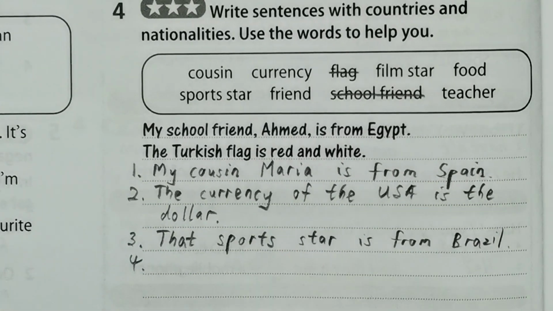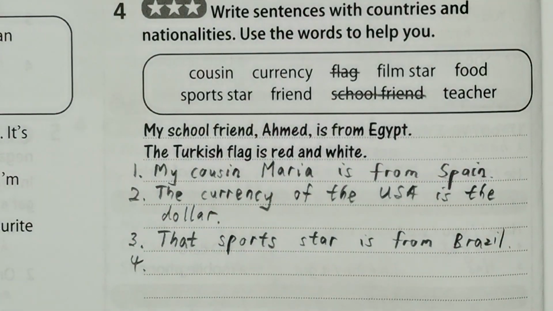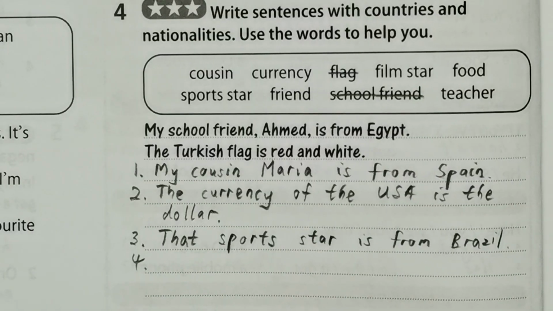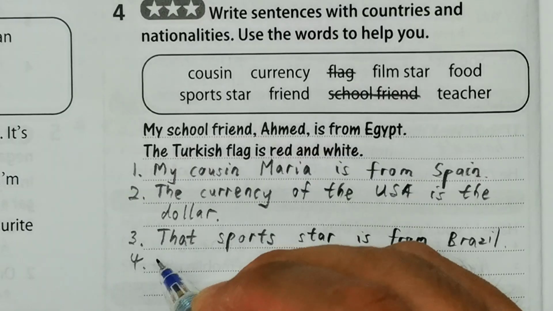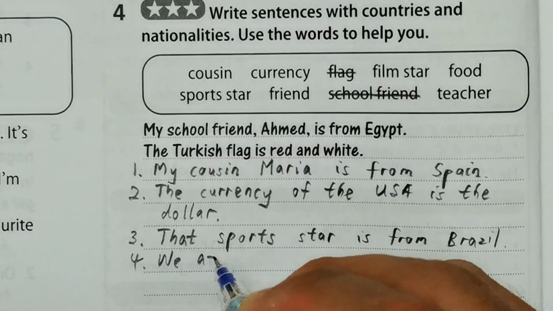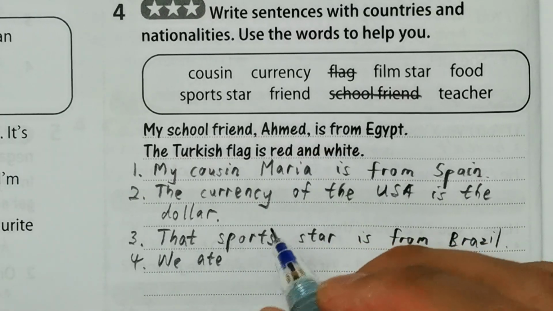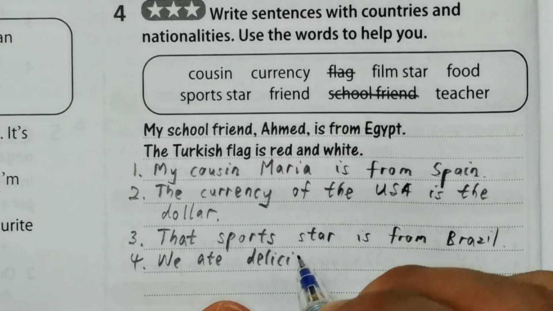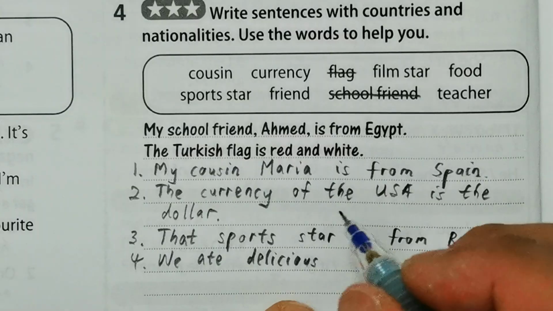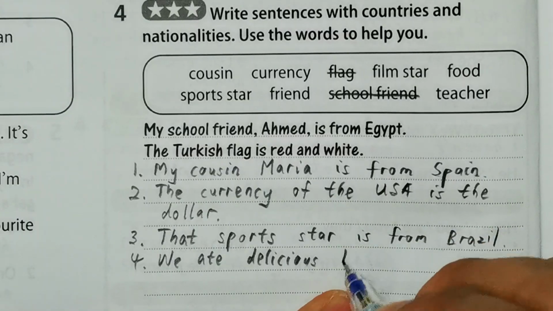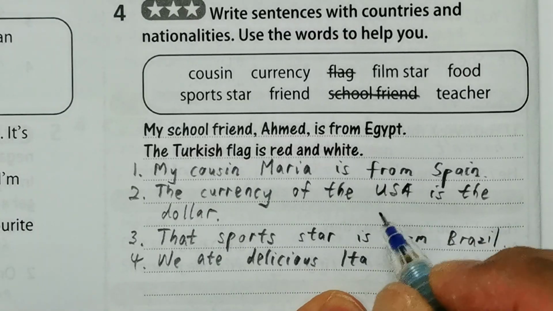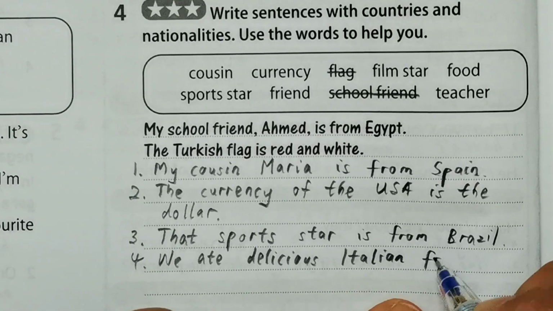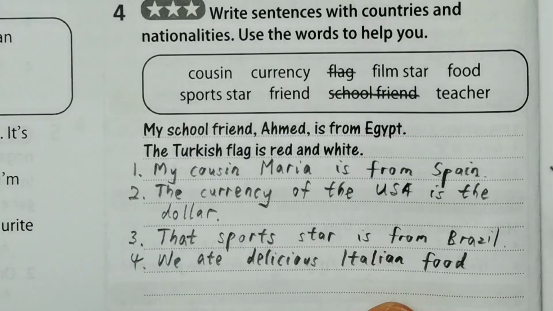And then number 4, so food, you can state it, pizza maybe. So we ate delicious Italian food yesterday.